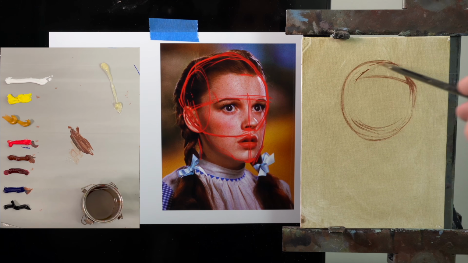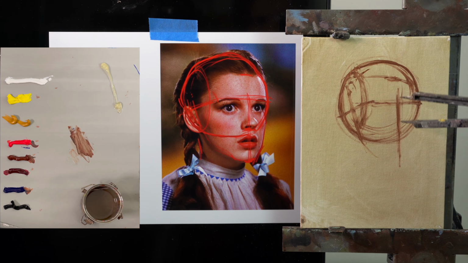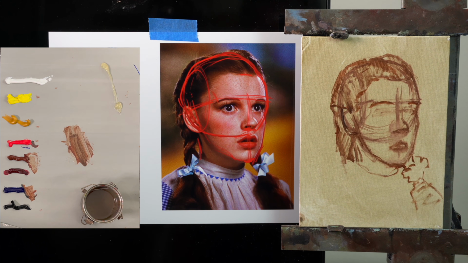All right, let's move on to drawing. Whenever you're painting, always be thinking, is my drawing accurate? Are my shapes the right size? Are my angles correct? Now, drawing isn't just about lines and contours.